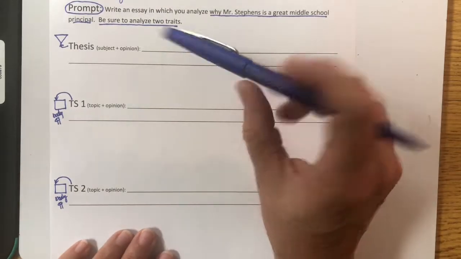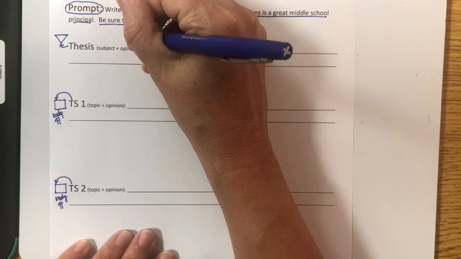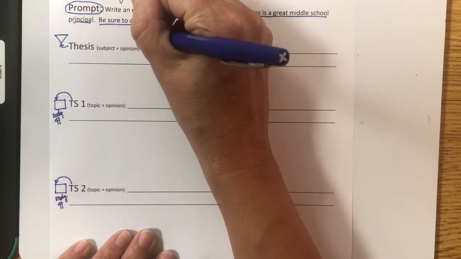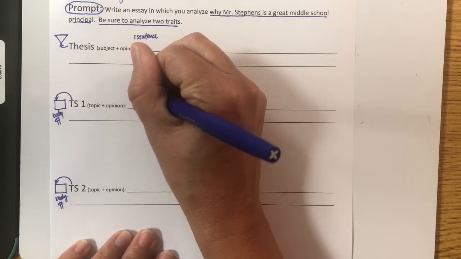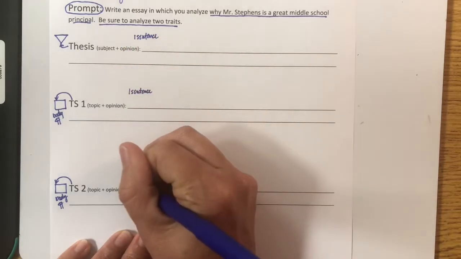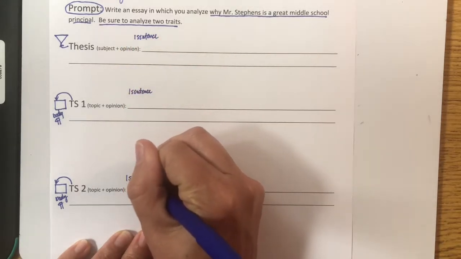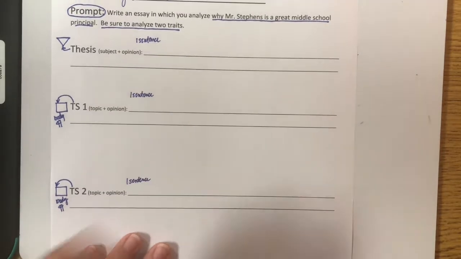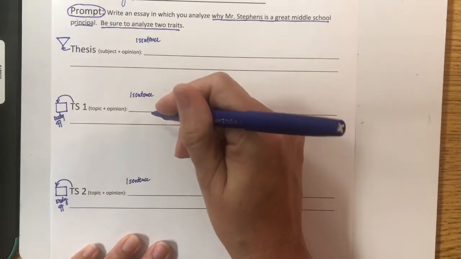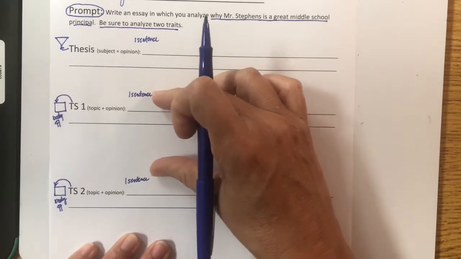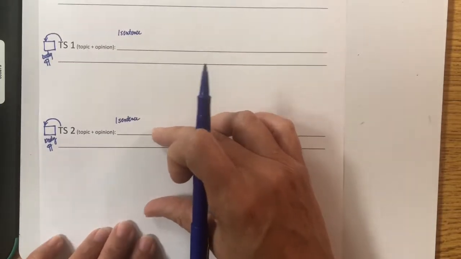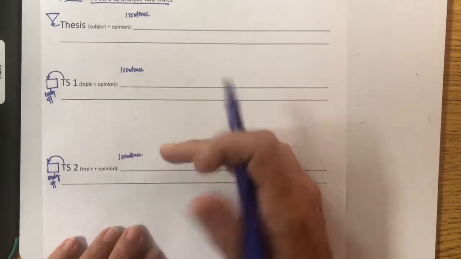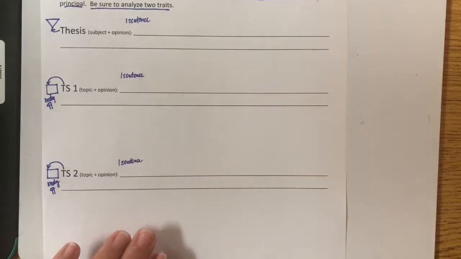I want you to write 1 sentence. Remember, you're only writing 1 sentence for each of these. 1 sentence here, 1 sentence there, and 1 sentence here. I would like you to write 3 sentences. The thesis, telling me what the whole paper's about. The first topic sentence, which is what this whole body paragraph is going to be about, and another topic sentence, what is this whole body paragraph going to be about? And those are your only 3 sentences.